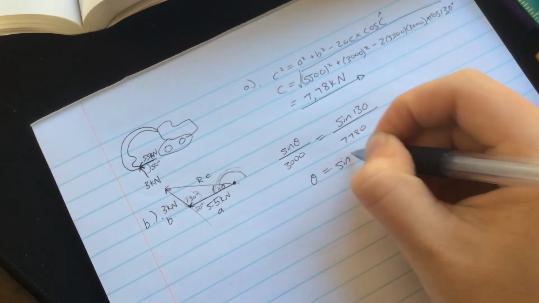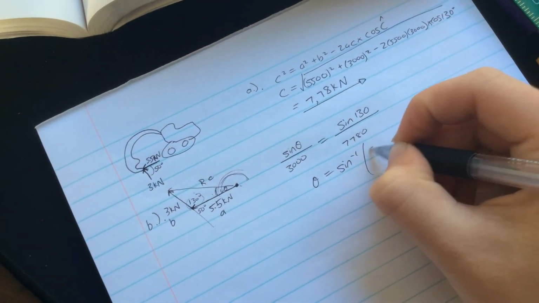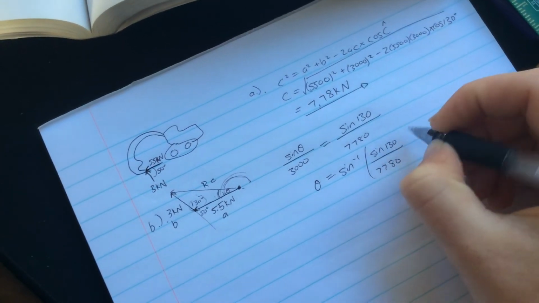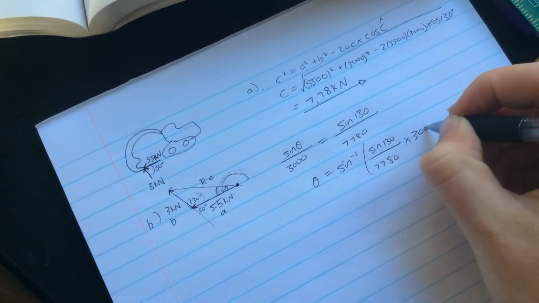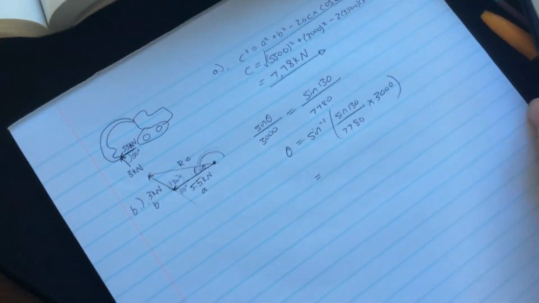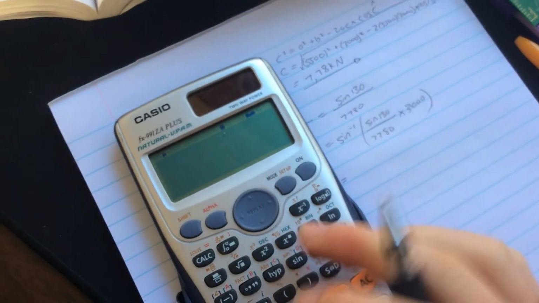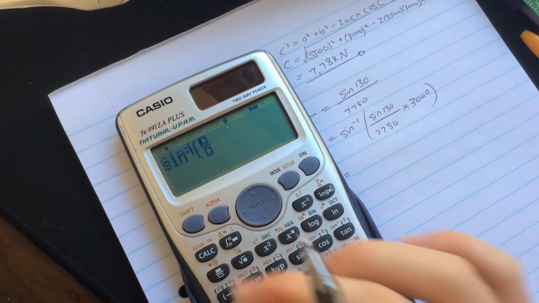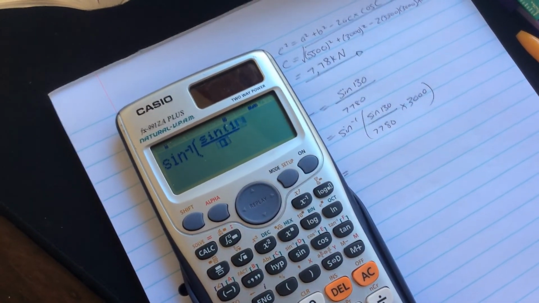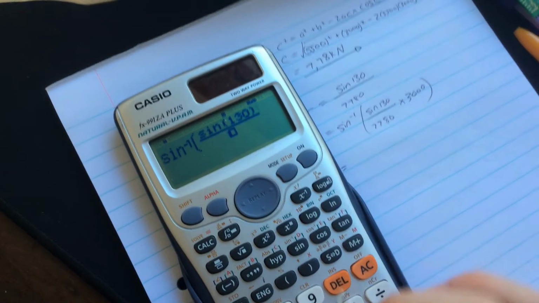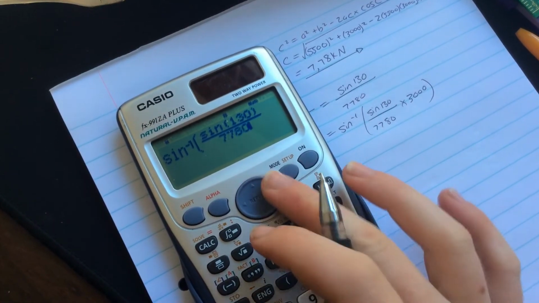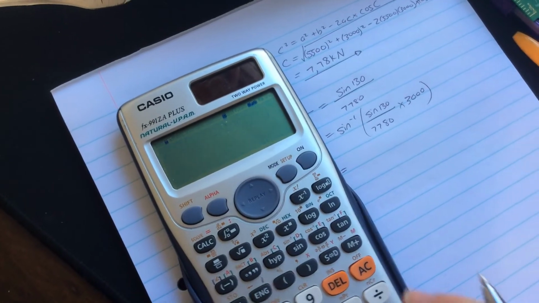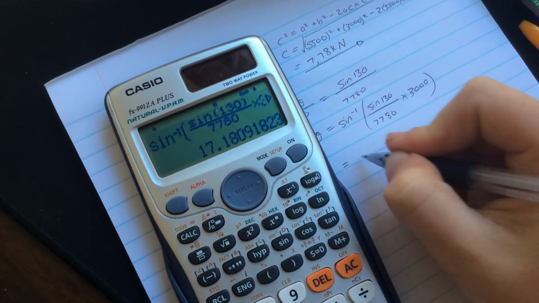Then you get theta equals sine inverse of sine 130 over 7780 times 3000.